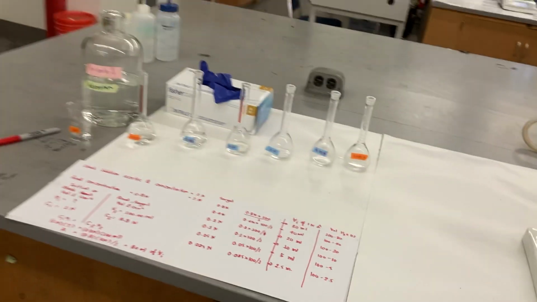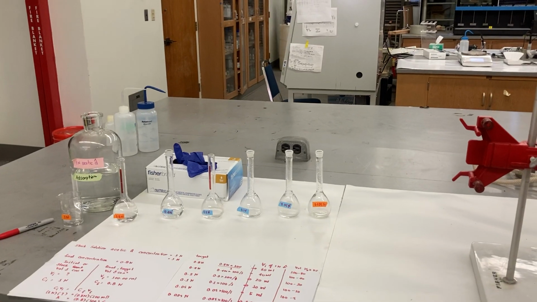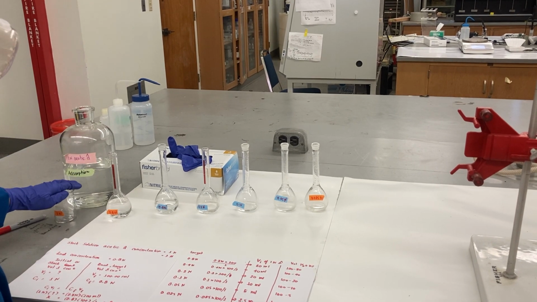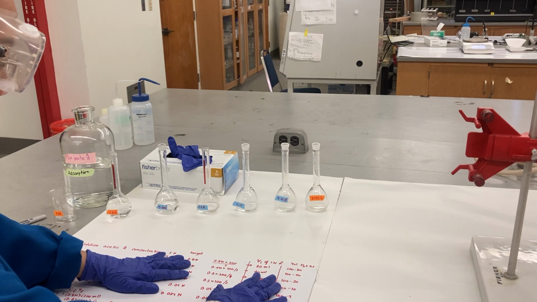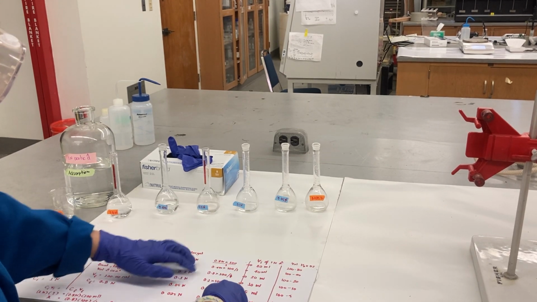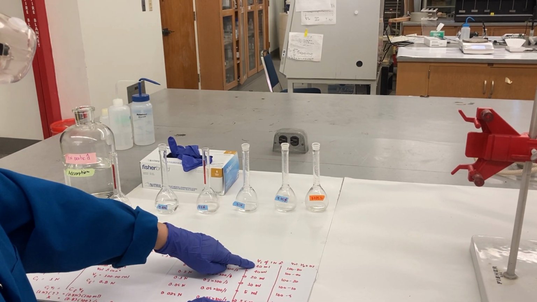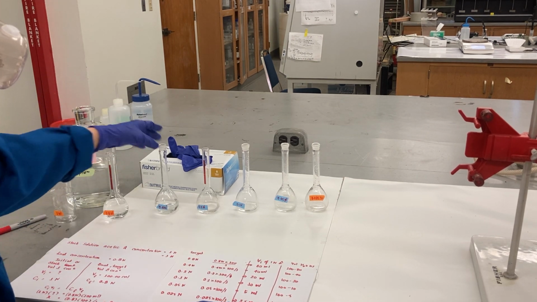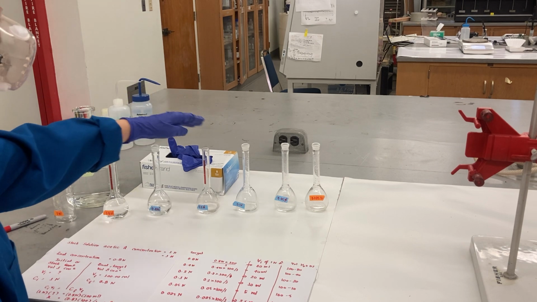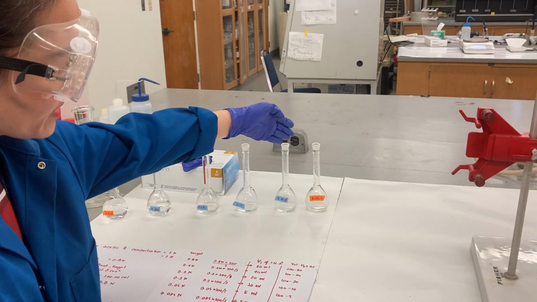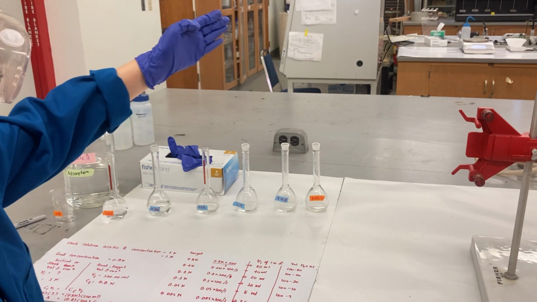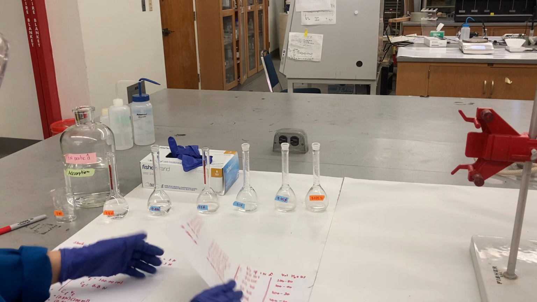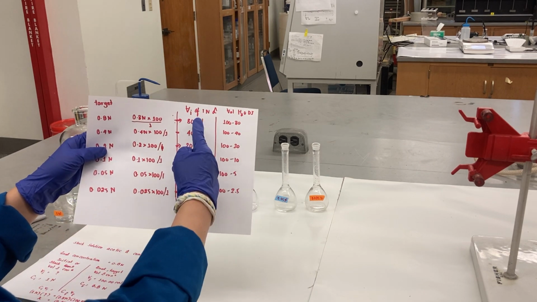Now go back to our experiment right over here. I set up everything already. This one is my stock solution. I put my stock solution in here. I did the calculation before. So for the first tube, the first target concentration is 0.8 normal. The second target concentration is 0.4 normal, then 0.2 normal, 0.1 normal, 0.05 normal, and 0.025 normal.